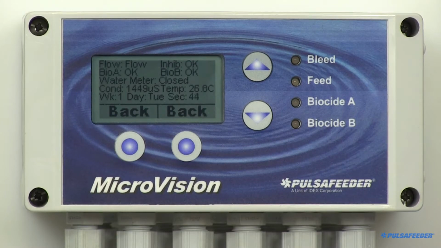While the screen is displaying information, the controller is still functioning normally, and the relays could energize without warning.